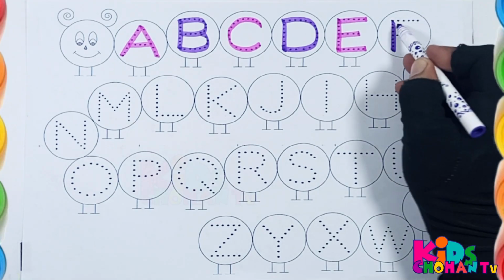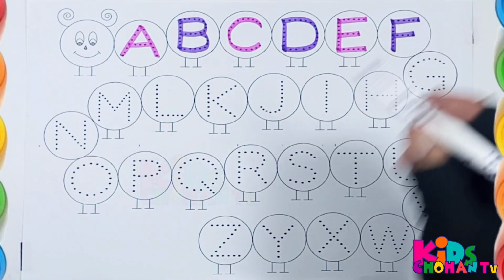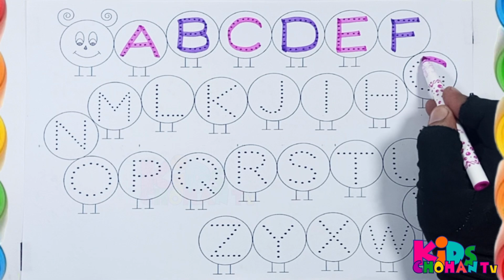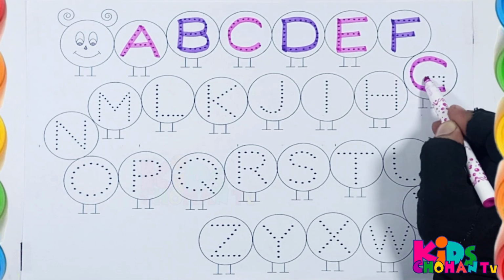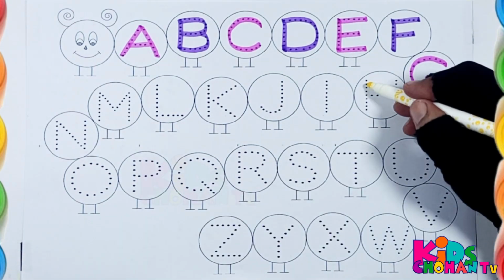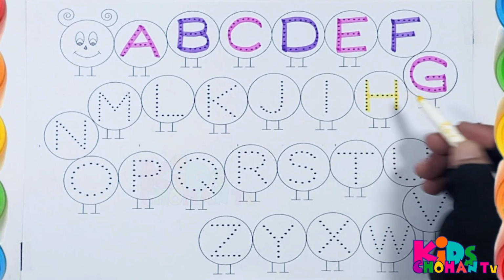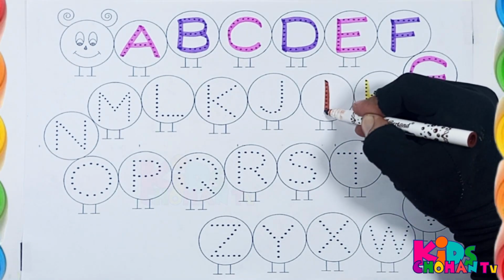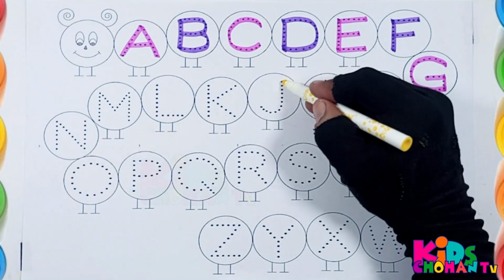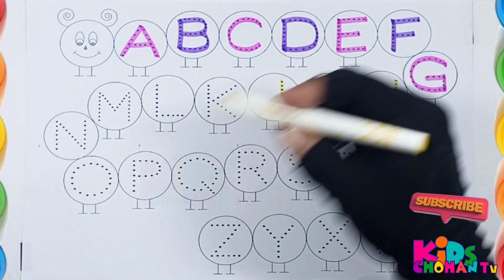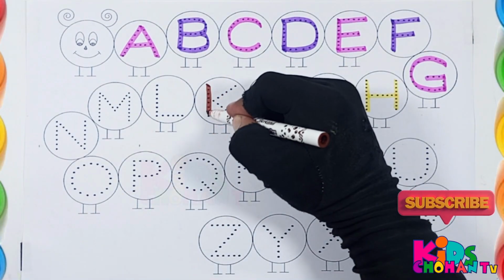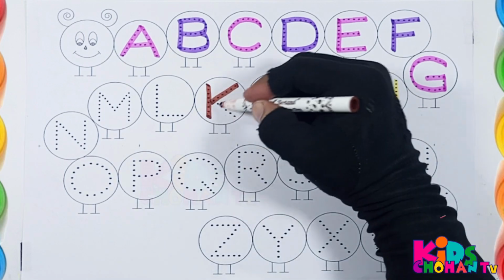F. F is for fish. G. G is for goat. H. H is for hat. I is for ice cream. J. J is for jug. K. K is for kite.